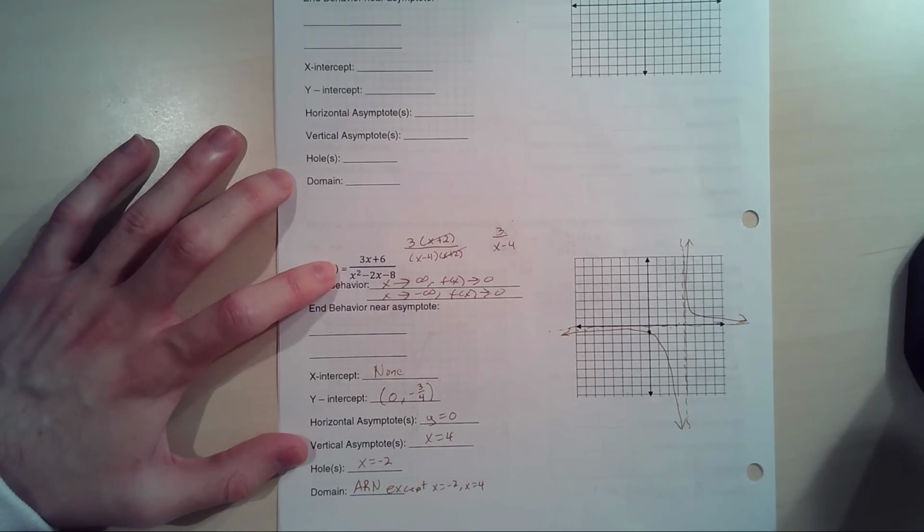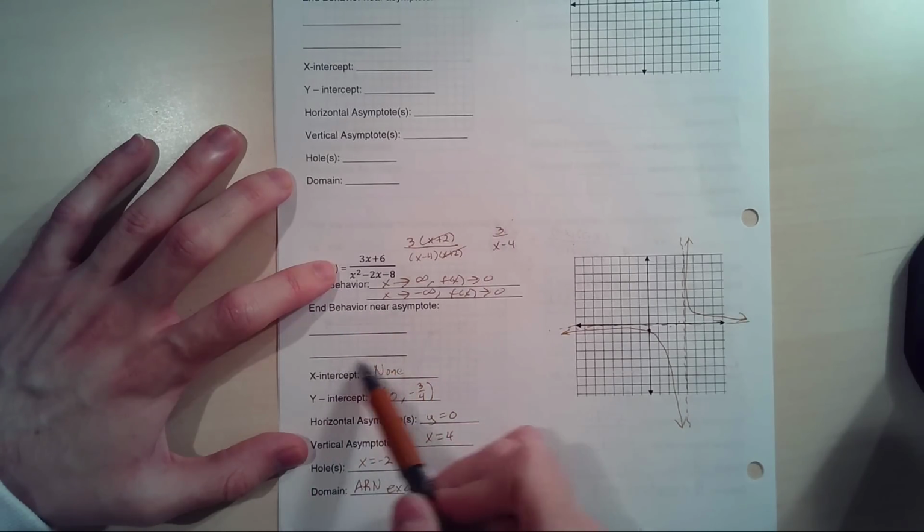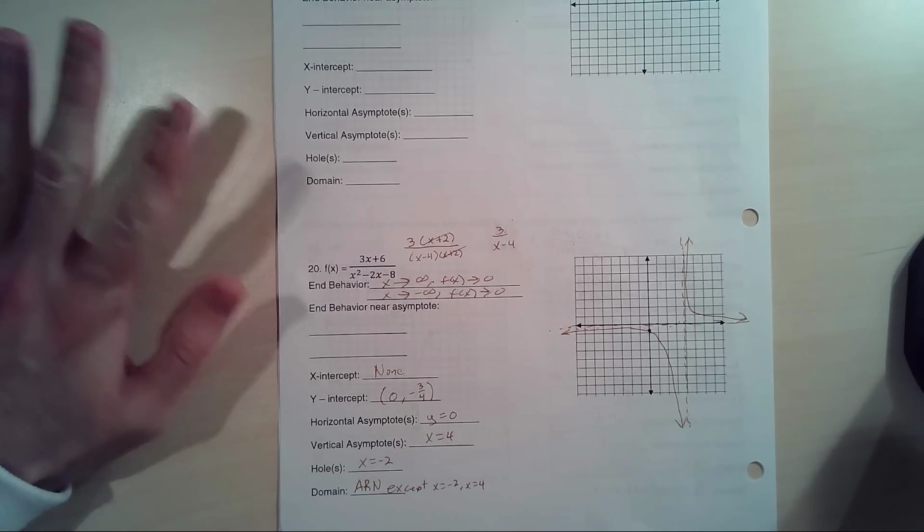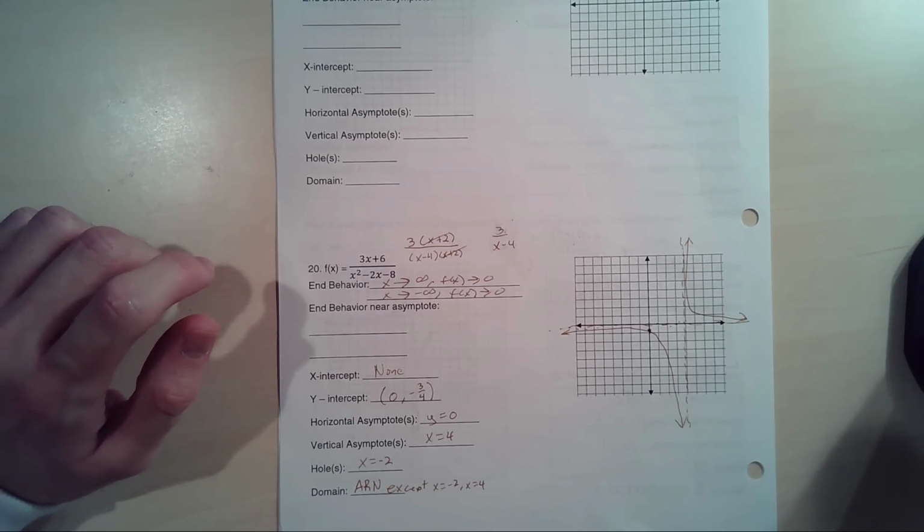Really not too much to it, and again, I really don't know what they want here. I apologize, maybe some other teachers teach it that way. I'm just not into that kind of thing.